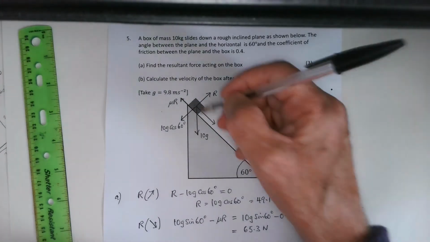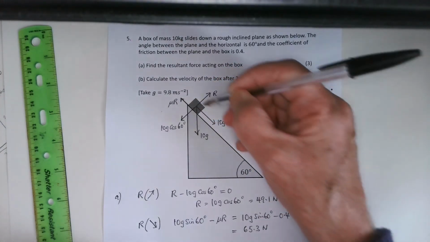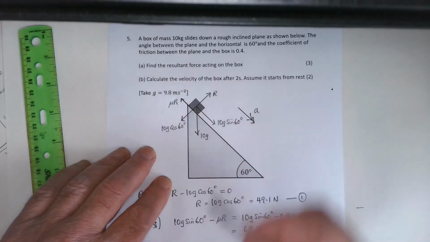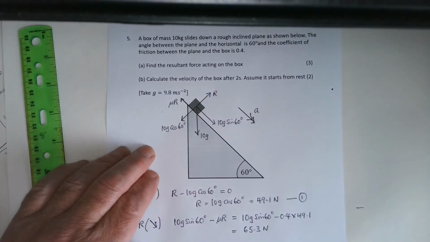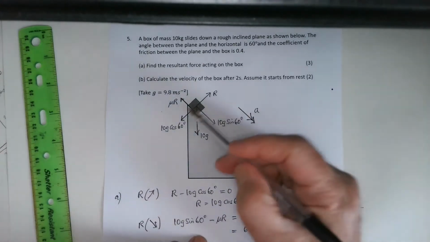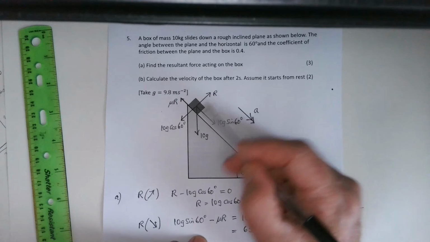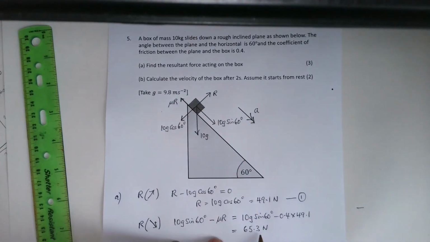This is the force down the plane, and we know that the resultant force of these two forces cancel each other out, so they're zero. So this is the resultant force. So let's just let the examiner know that this is the resultant force that we're after for part A.